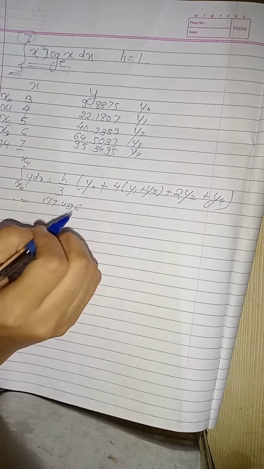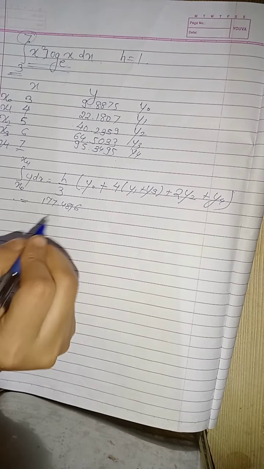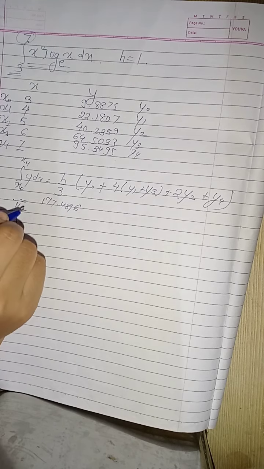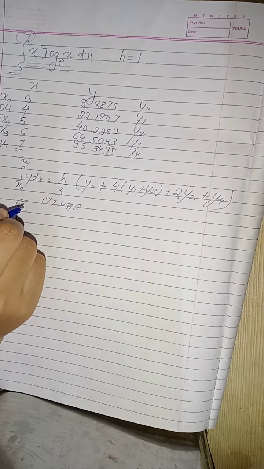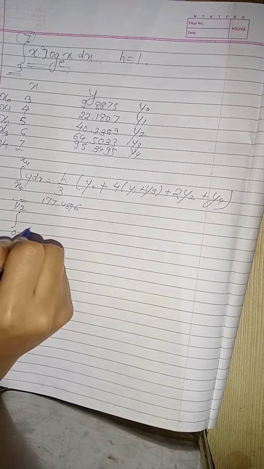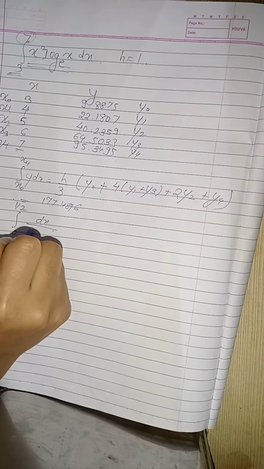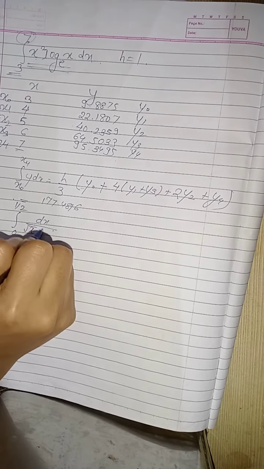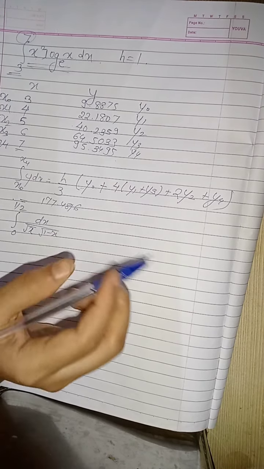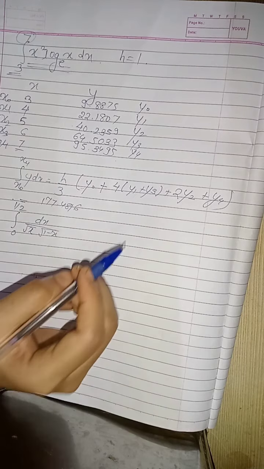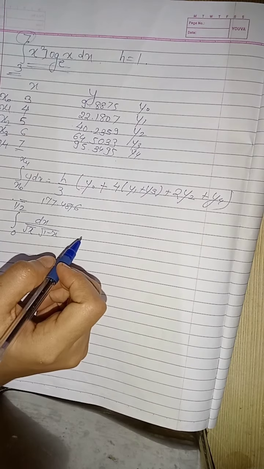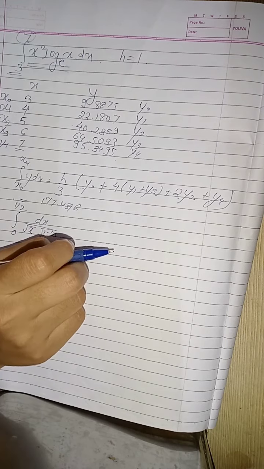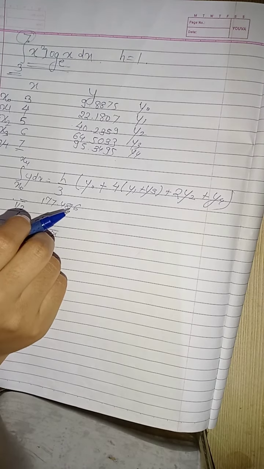Now our next example is the integral from 0 to 1 by 2 of x, square root of x into square root of 1 minus x dx. We have to use the trapezoidal rule, estimate the error as well, and find the exact value of the integral.